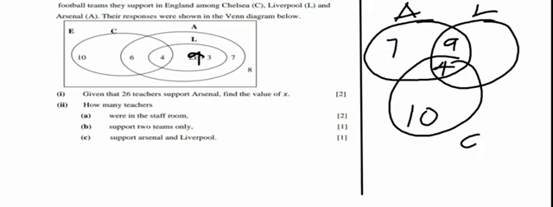Then also 6 here. Then 8 outside, right? Then apart from that one, which one is remaining? Okay, so they are all occupied. So here they are just saying the total number of teachers who supported Arsenal and Liverpool. It is just this one here, which is 9. So the answer here is just going to be 9 teachers, right?